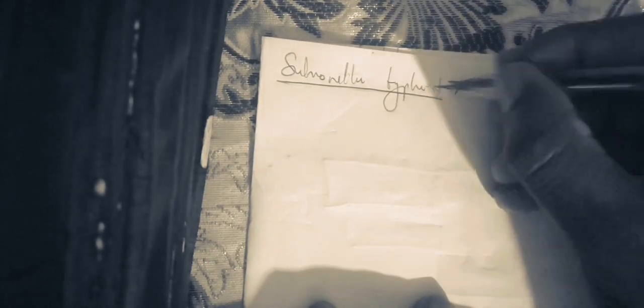The next one was for the Salmonella typhi. The Salmonella typhi is treated peculiarly with the third generation cephalosporins. It's treated with third generation cephalosporins, or it can be treated with penicillins. Is it clear?